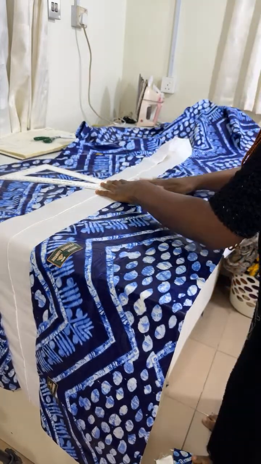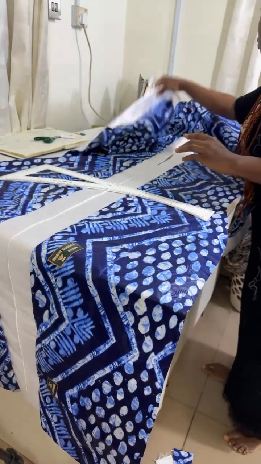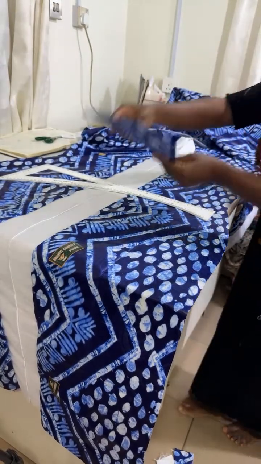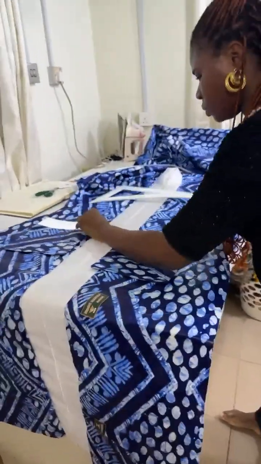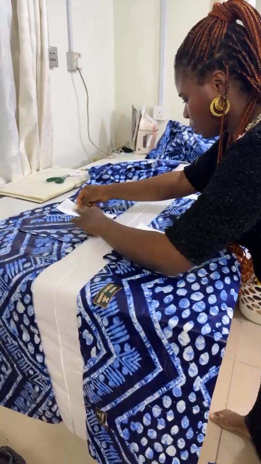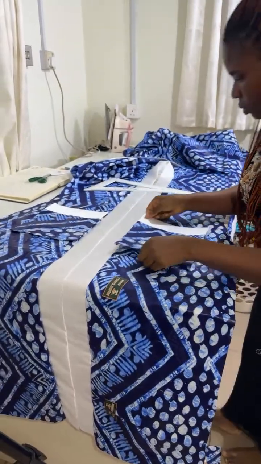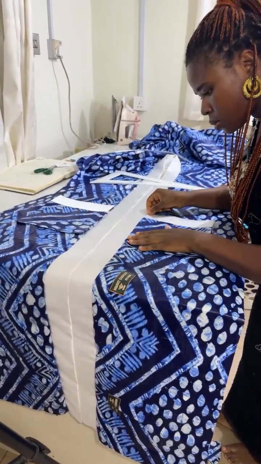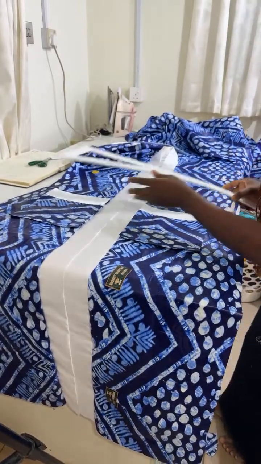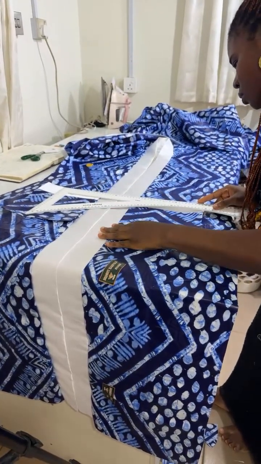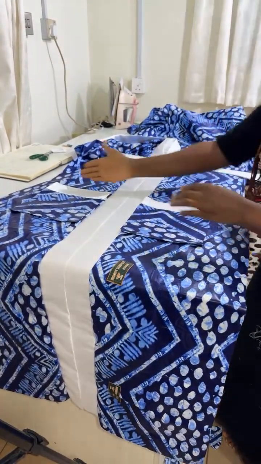I'm just using it to get a straight line. Ensure they are straight.